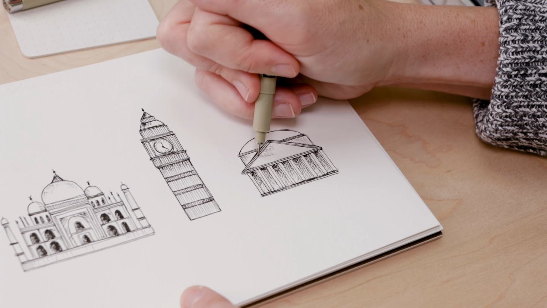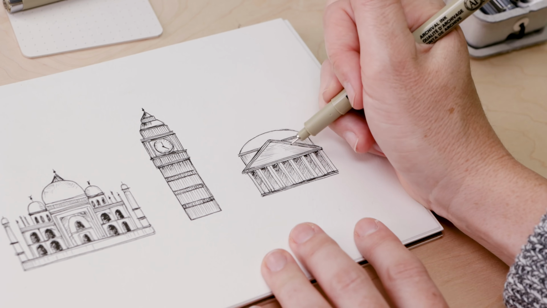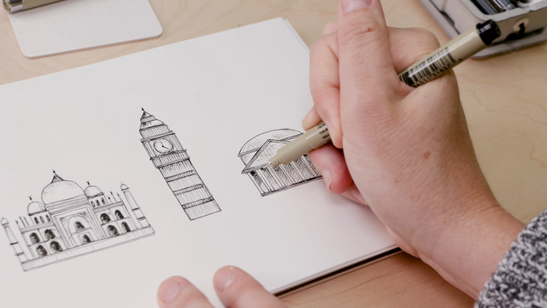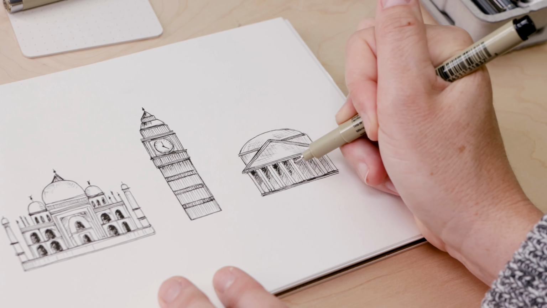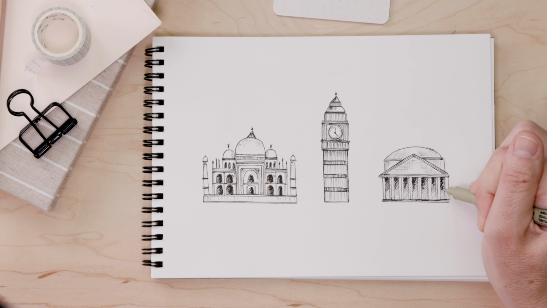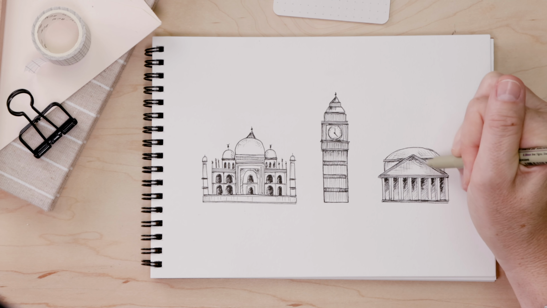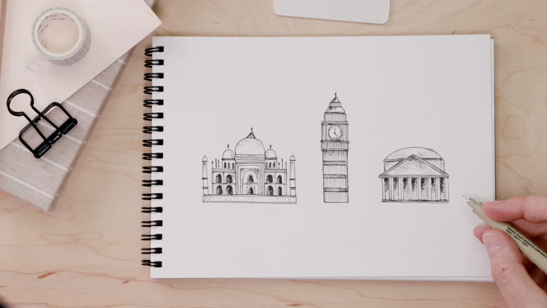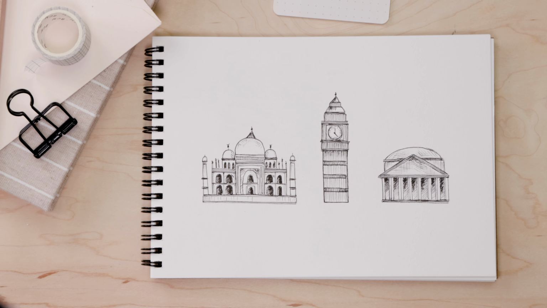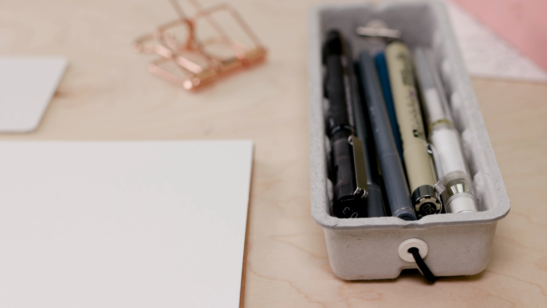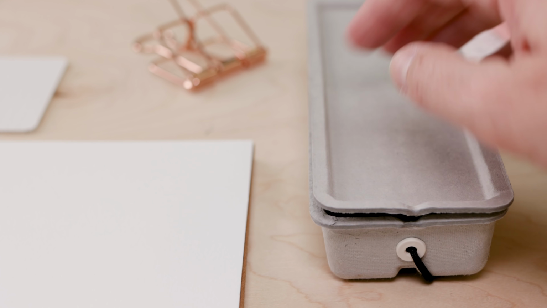Just throw some more lines on it, some squiggles, some dots. I mean, that's what makes doodles so much fun. You can play, you can add that touch of whimsy, and nothing needs to be perfect. And there we go. Our architecture doodles are all done. I love this little sketchbook page. I think it's a lot of fun to create, and I hope that you will give these a try.